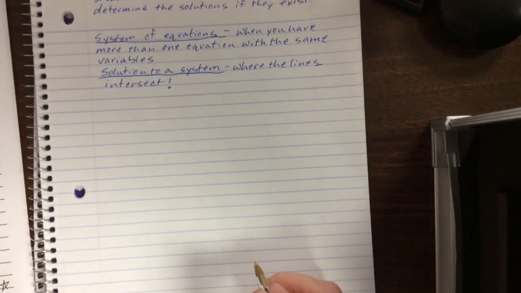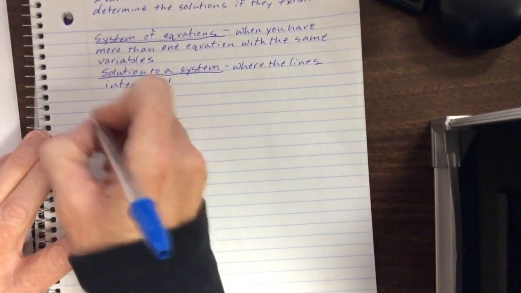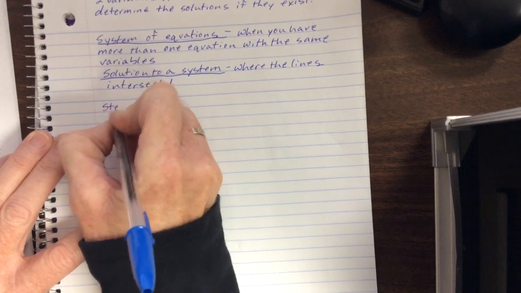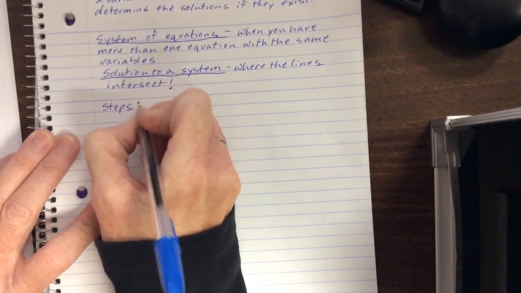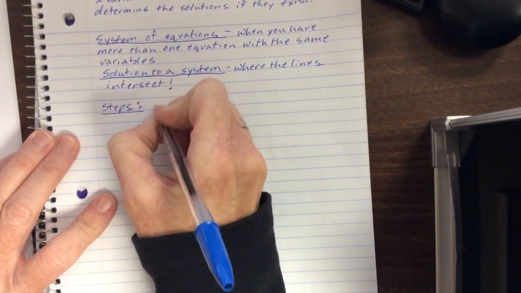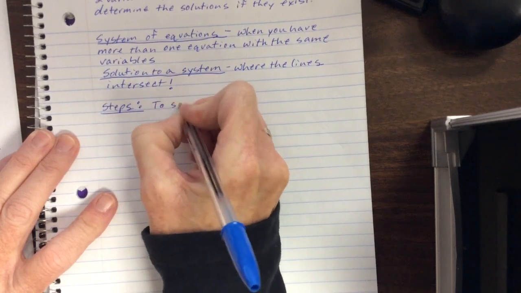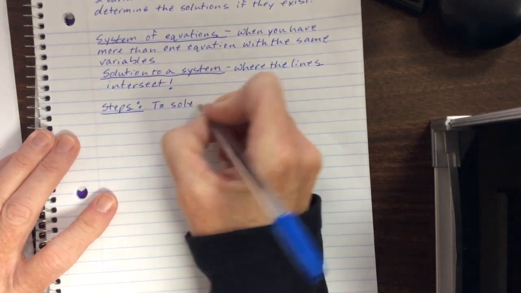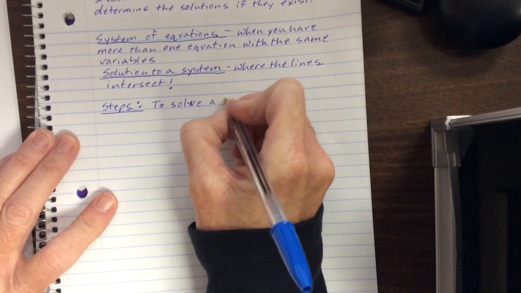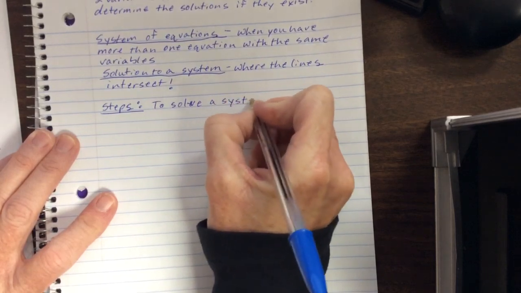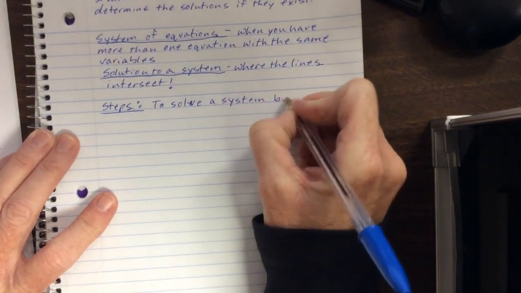Okay. Now here are our steps. Steps to solve a system by graphing.